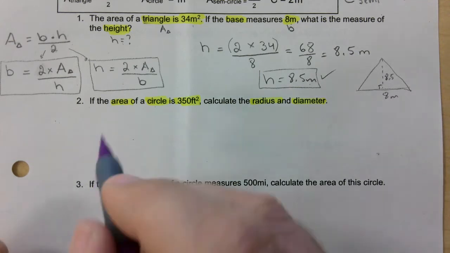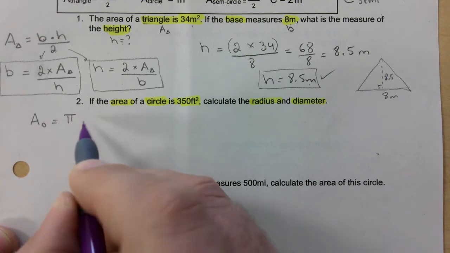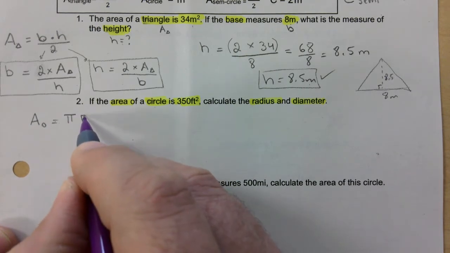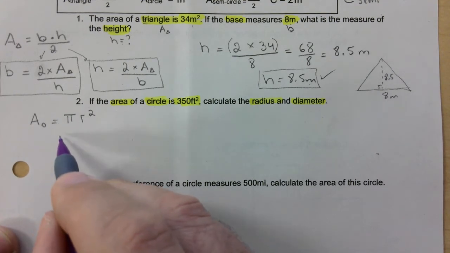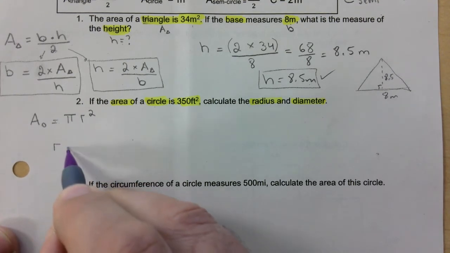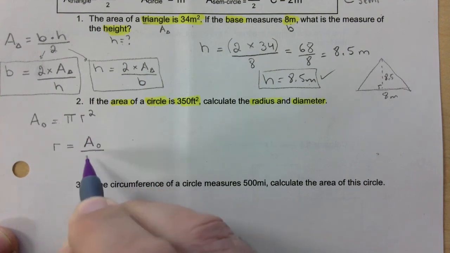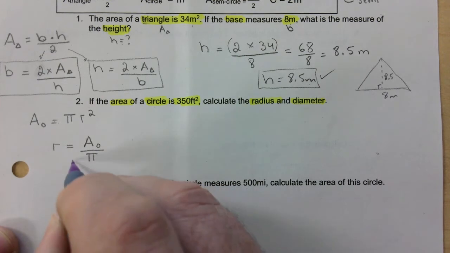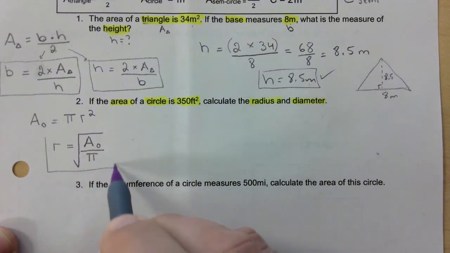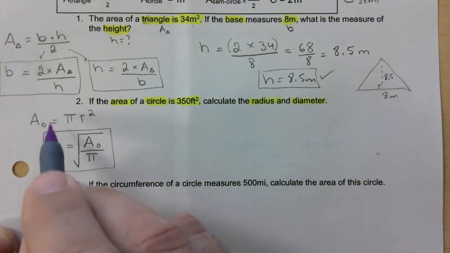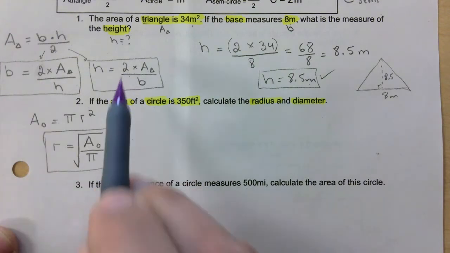Now, the area of a circle is pi times radius squared. From this, we derive that to get the radius, we would have to take the area of the circle, divide it by pi, and take the square root of that. Again, I'm boxing this in because this goes with that, just as the triangle goes with those two.